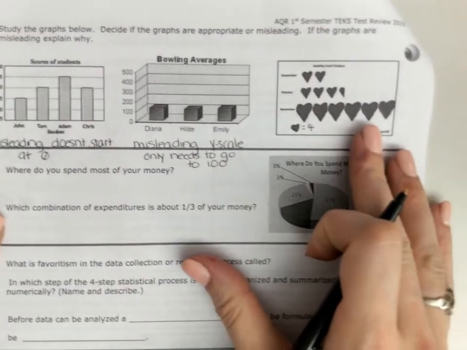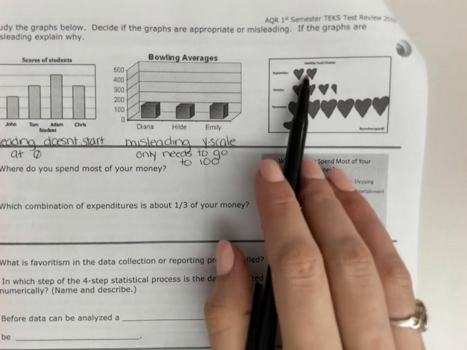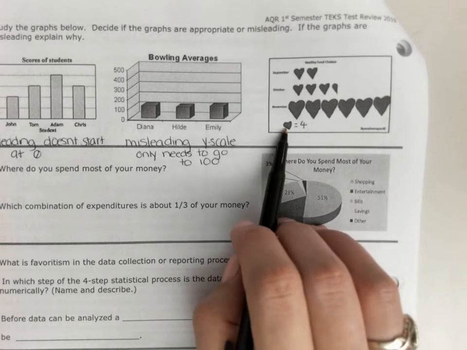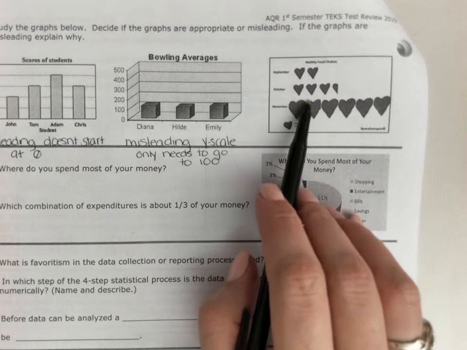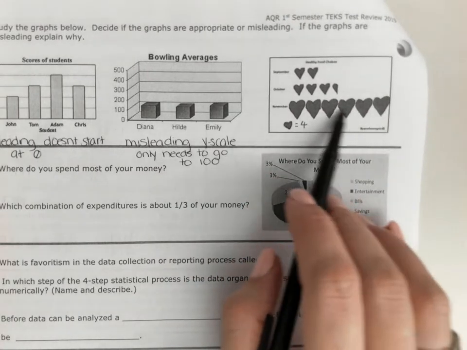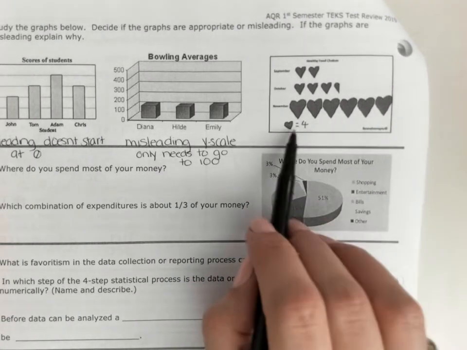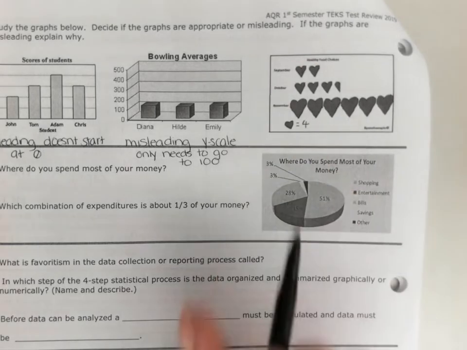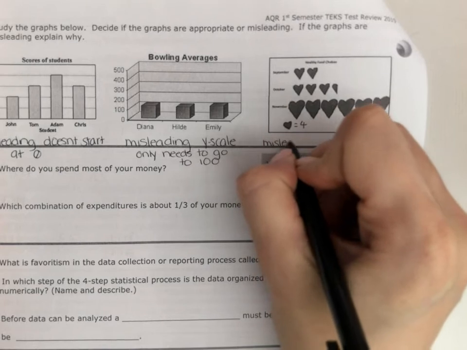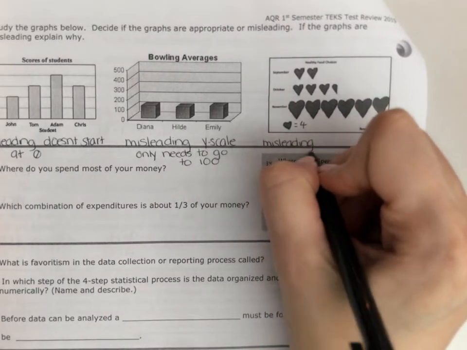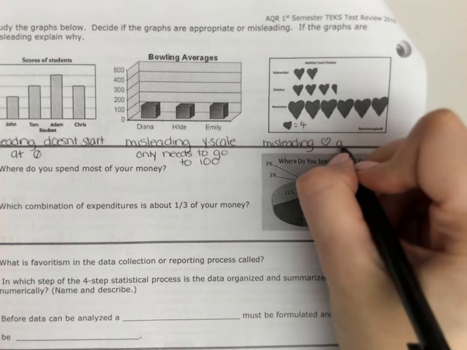Okay, this one. So September, this is healthy food choices. So this heart is worth 4. But my hearts are different sizes. So I don't know, do these bigger hearts, are they worth more? Really, that heart's smaller than even those hearts. So this is misleading because the hearts are different sizes.